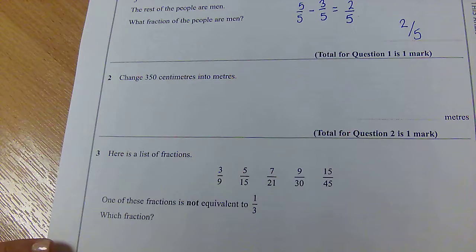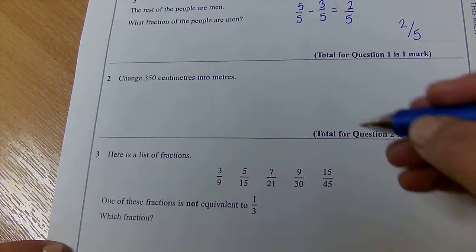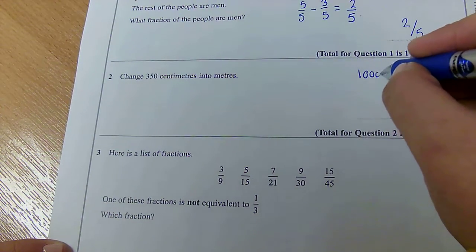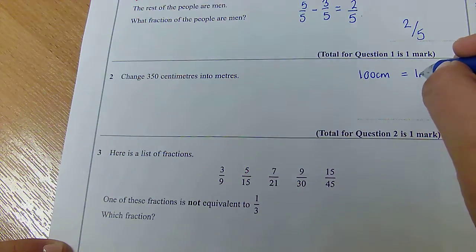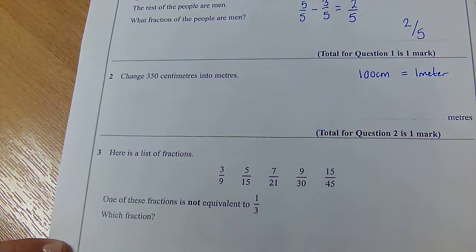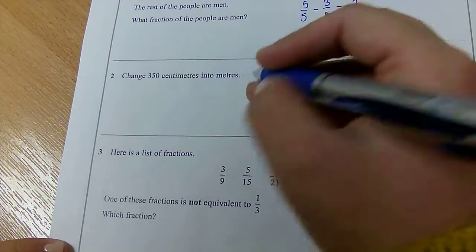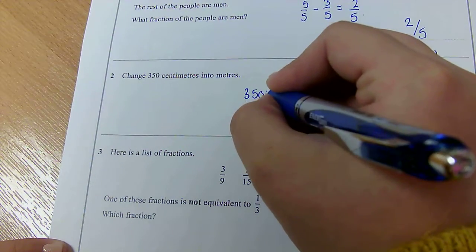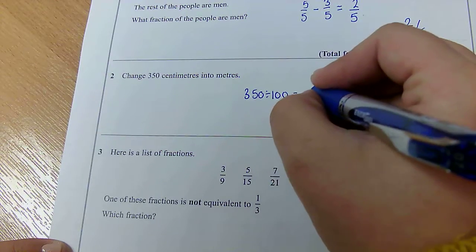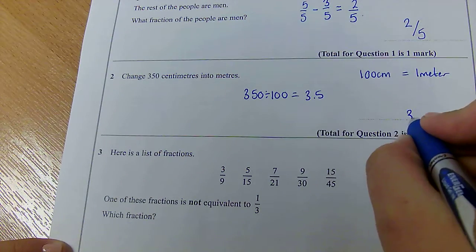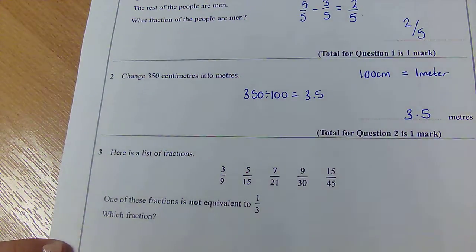Question 2, 350 centimetres into metres. Well, I know that there are 100 centimetres in 1 metre. I might just write that here. 100 centimetres equals 1 metre. So I'm just going to divide 350 by 100. Equals 3.5. Our answer is 3.5 metres.